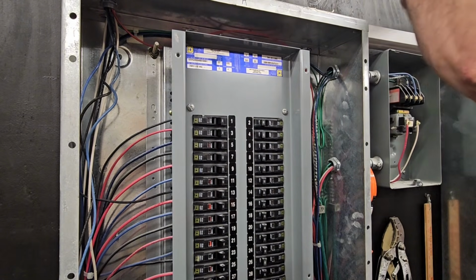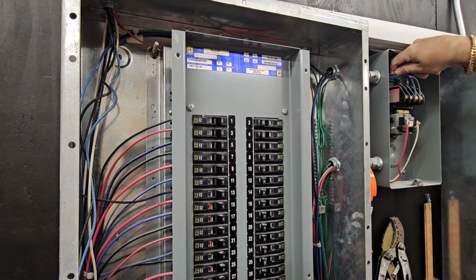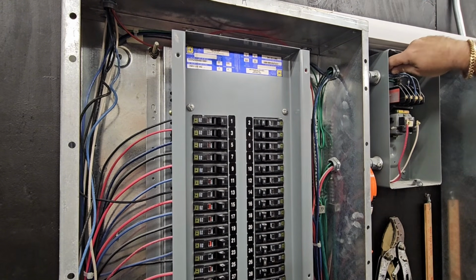Try not to drop anything and give her a little bit of a tug right here and see if you can see the wire in the panel. There it is.